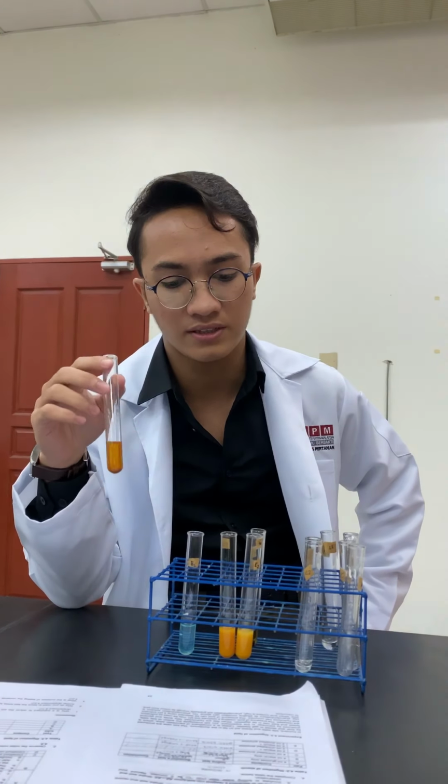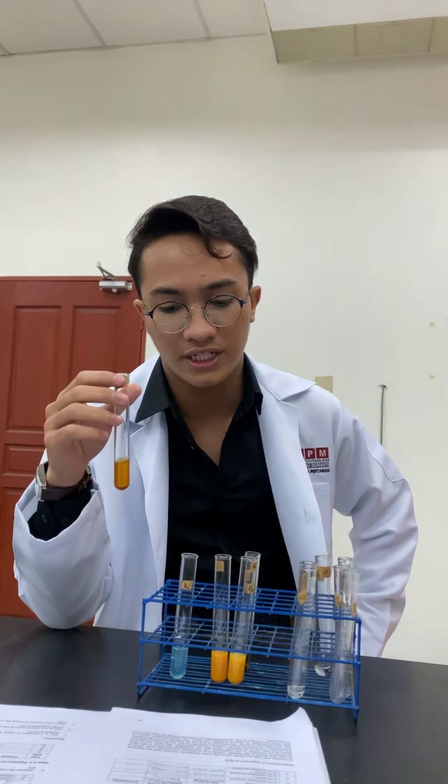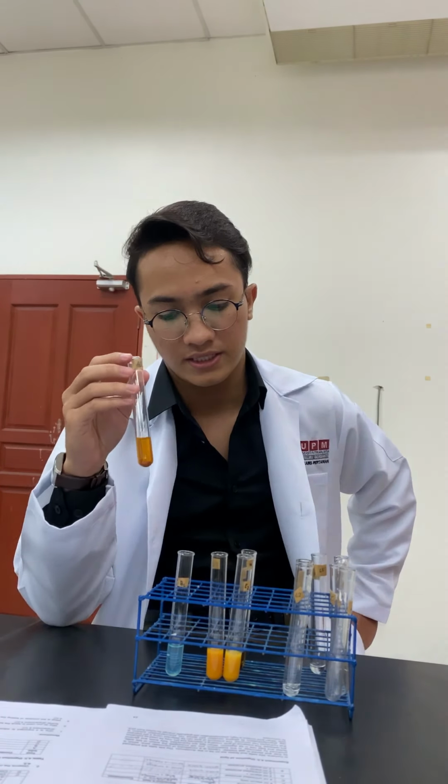Hi guys, so today I'm going to show you the result of the digestion of starch. To detect the presence of reducing sugar, I use the Benedict reagent. The first test tube contains only glucose, and the color changes from blue to orange. So it means that there is the presence of reducing sugar in this test tube.